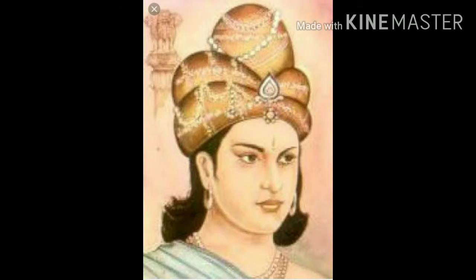The empire that Ashoka ruled was founded by his grandfather Chandragupta Maurya more than 2300 years ago. Chandragupta was supported by a wise man named Chanakya or Kautilya. Several of Chanakya's ideas were written down in a book called the Arthashastra.